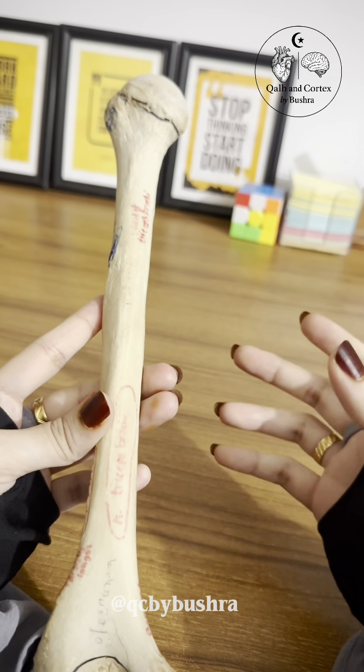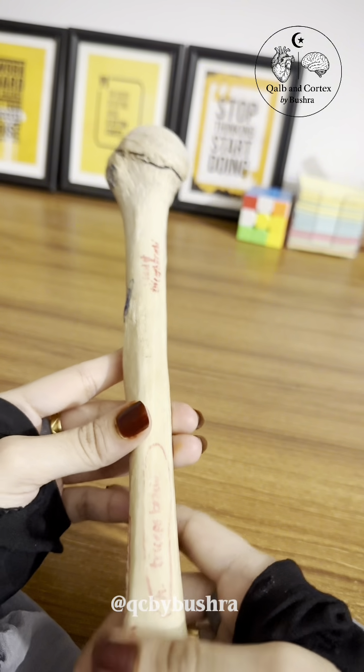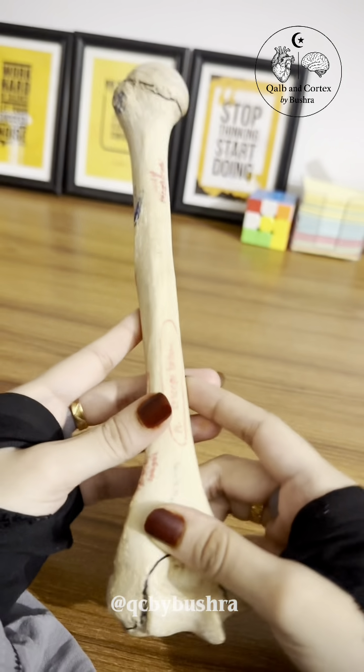So today we'll be learning about the anatomy of the humerus bone, its presenting parts, and also the anatomical points. So let's start. So this is the humerus bone. This is the typical long bone. So it presents the upper end, the intervening shaft, and also the lower end.